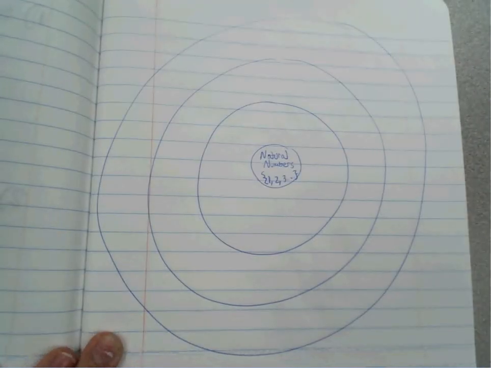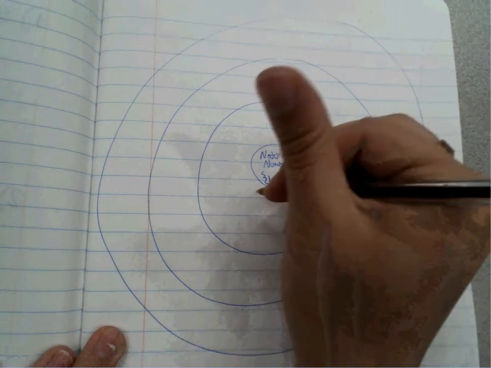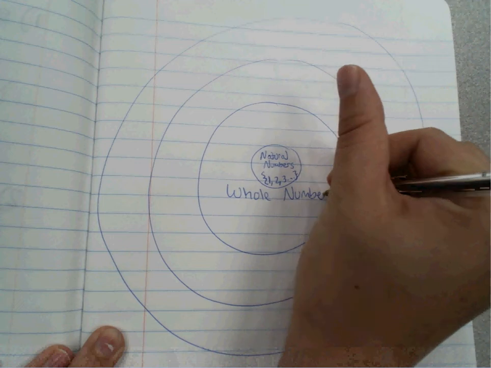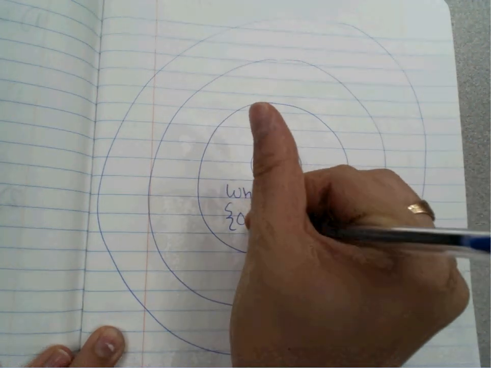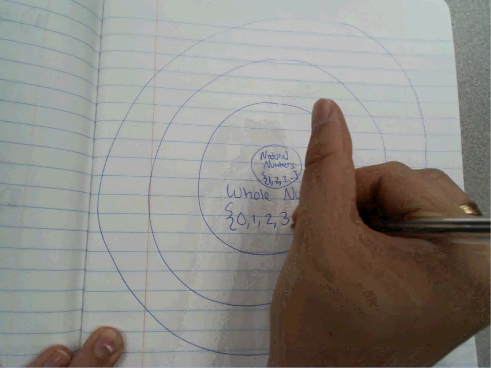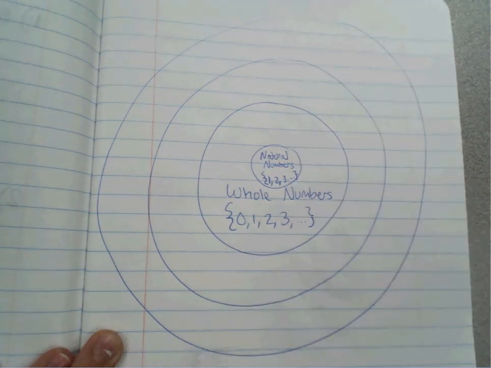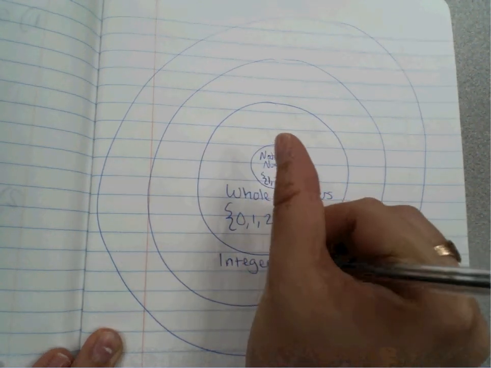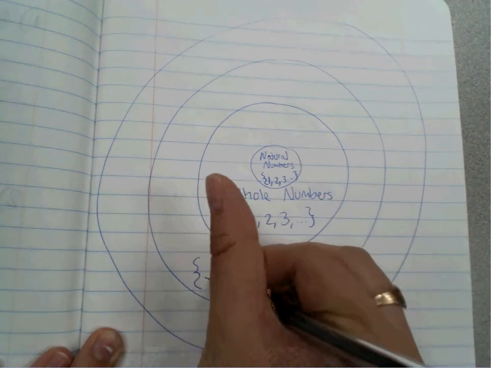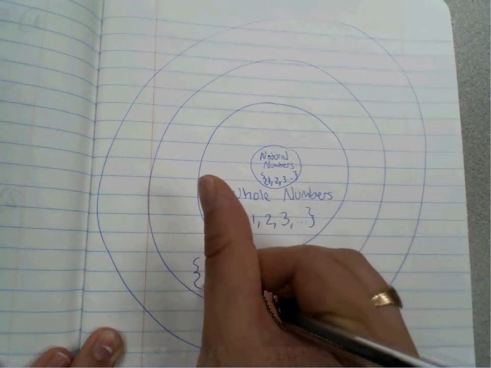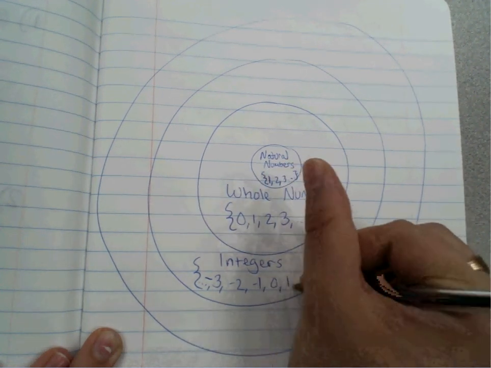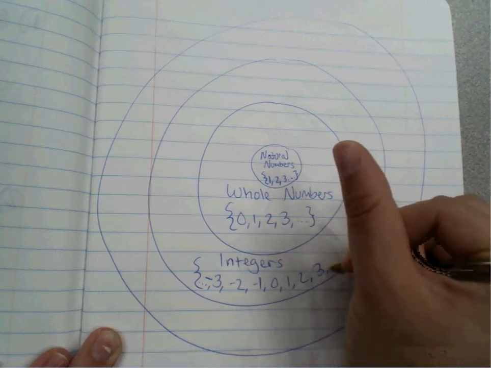Now when we add a 0 to the mix, we get what we said was our whole numbers. So whole numbers are all of our natural numbers plus 0. Now when we add the opposites of all of those numbers, we get our integers. So now integers are all of the whole numbers plus the opposites. So -3, and that goes on forever to the left. -2, -1, 0, 1, 2, 3, and then so on.